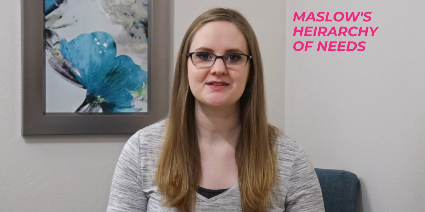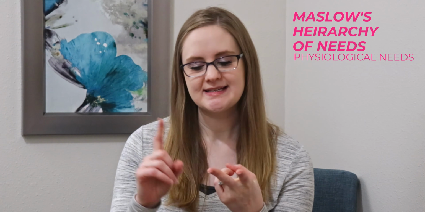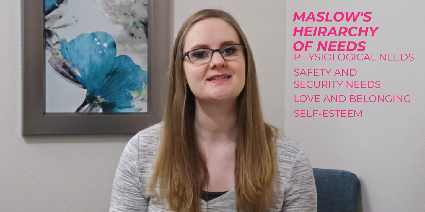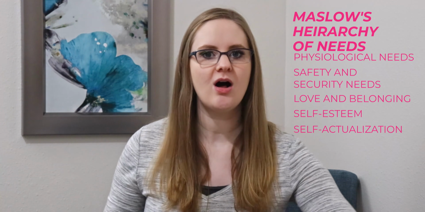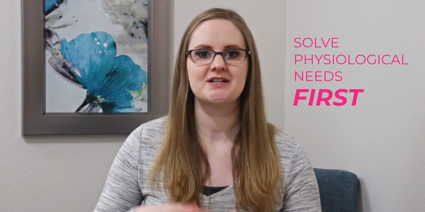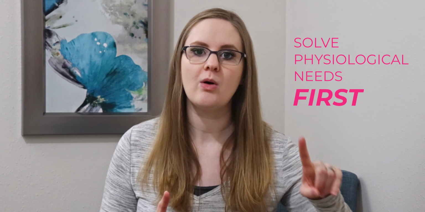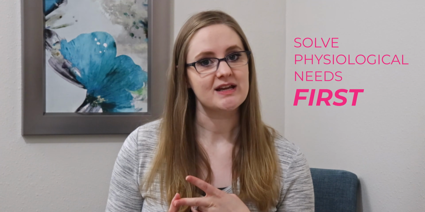The same thing goes for Maslow's hierarchy of needs. Here is Maslow's hierarchy of needs in order of priority: physiological needs, safety and security needs, love and belonging, self-esteem, and self-actualization. It makes it really easy to follow because they're already listed in order of priority. This hierarchy means that you will need to solve a patient's physiological needs first before you go on and focus on the other needs like love and belonging and their self-esteem needs.